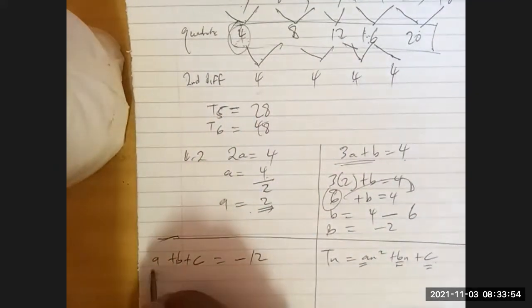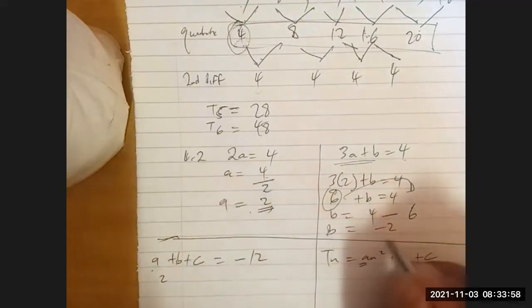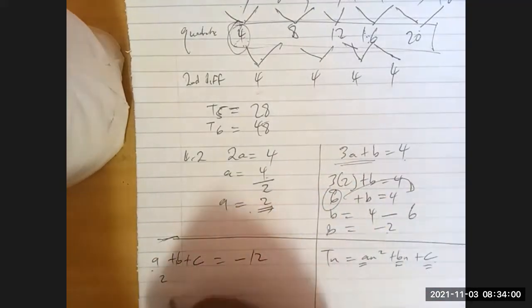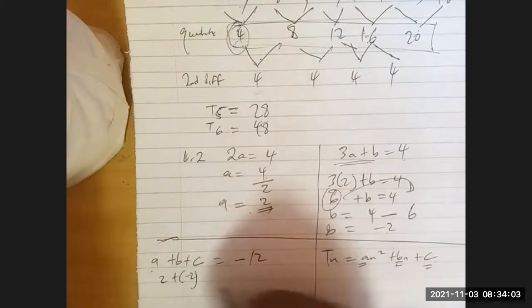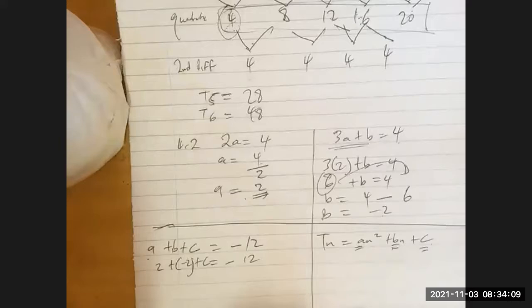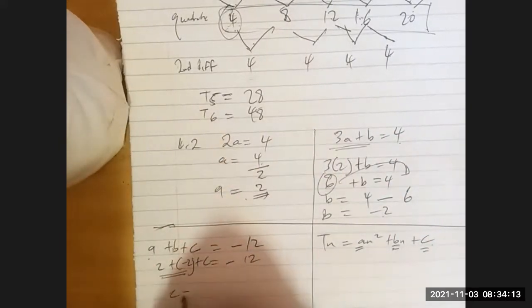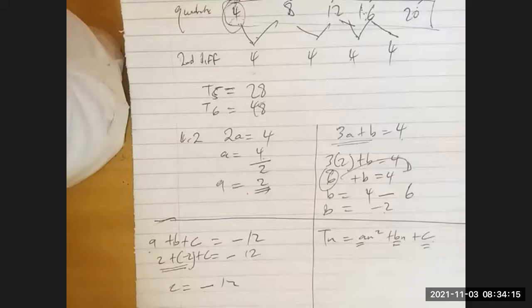We found the value of a to be 2, right? And then we found the value of b to be negative 2, so plus negative 2, and this is plus c, and this is equal to negative 12, right? So you see, 2 plus negative 2, these two are going to take care of each other, they're going to give us 0. So it means c in this case is equal to negative 12.